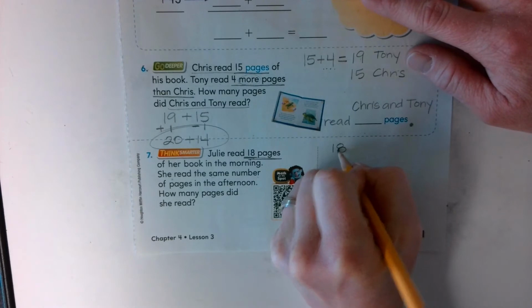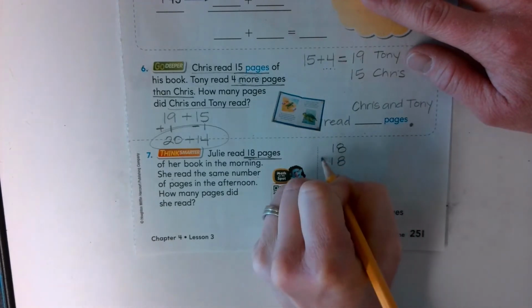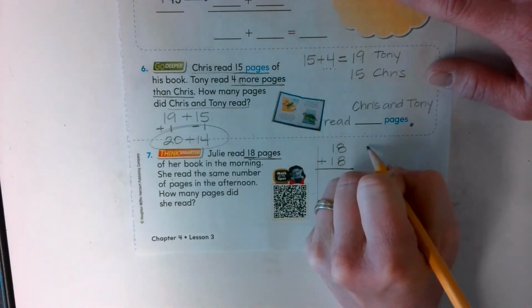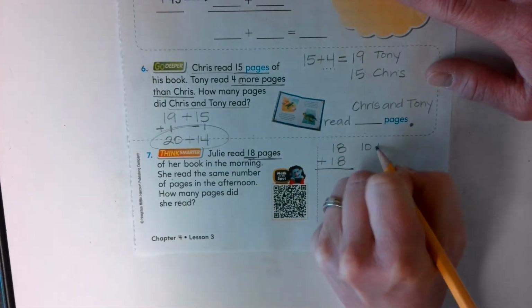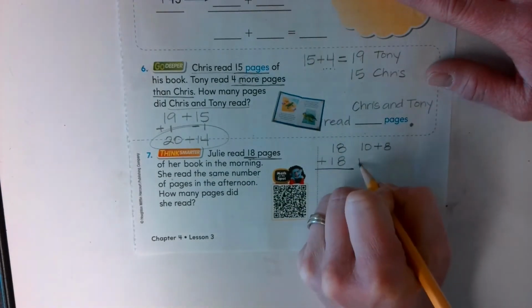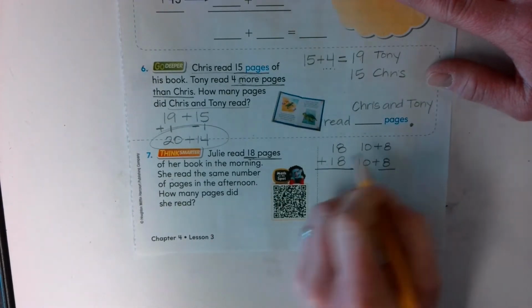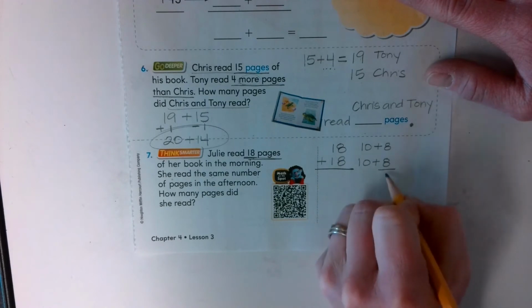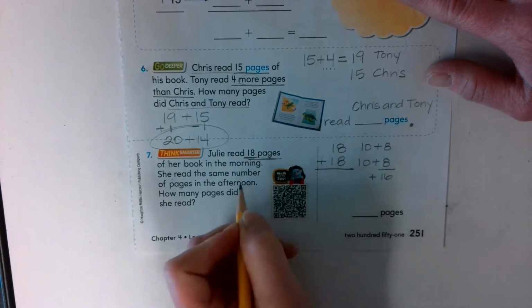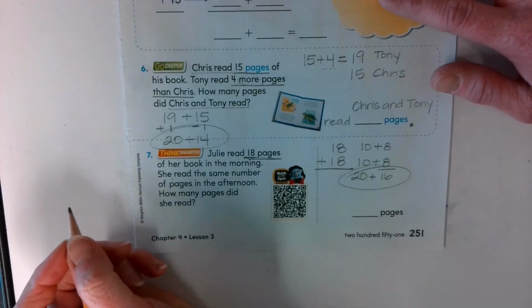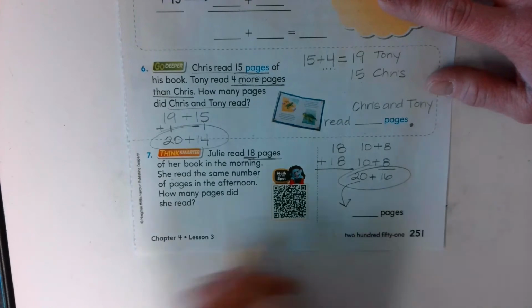Now, do you want to solve that using expanded form? Should we do it that way? Should we say, okay, 18 is 10 plus 8 and 18 is 10 plus 8? So that's going to give me, if I add down now, what's 8 plus 8? 16. What's 10 plus 10? 20. So then you can solve that. And that's what would go in there.